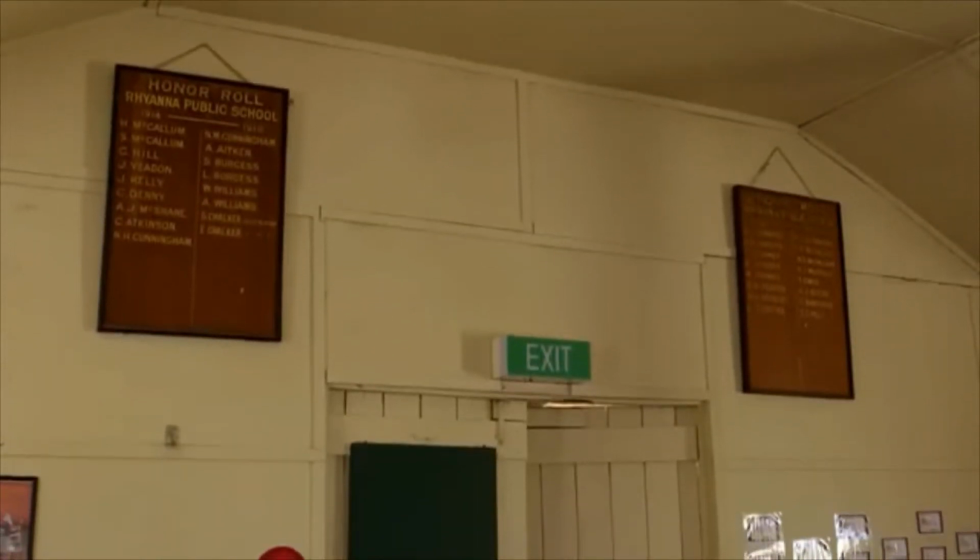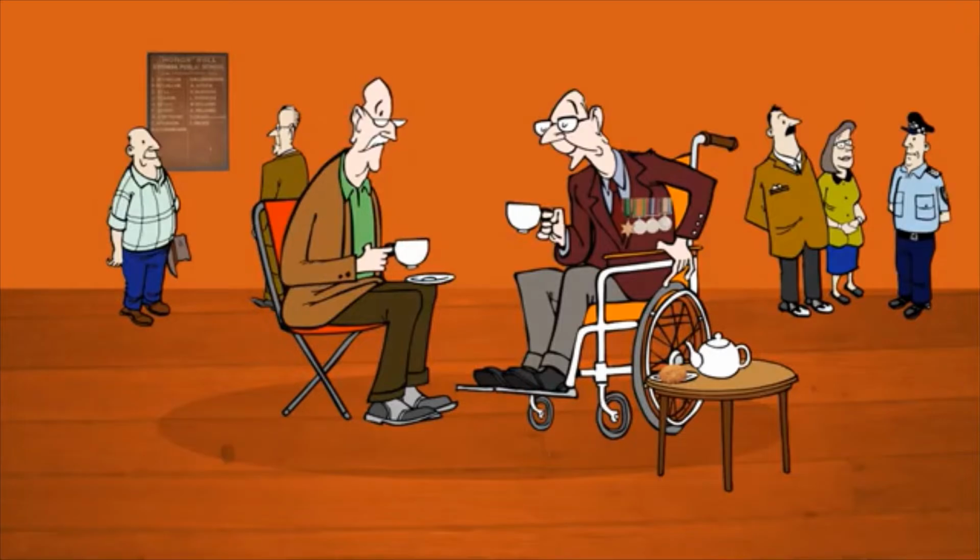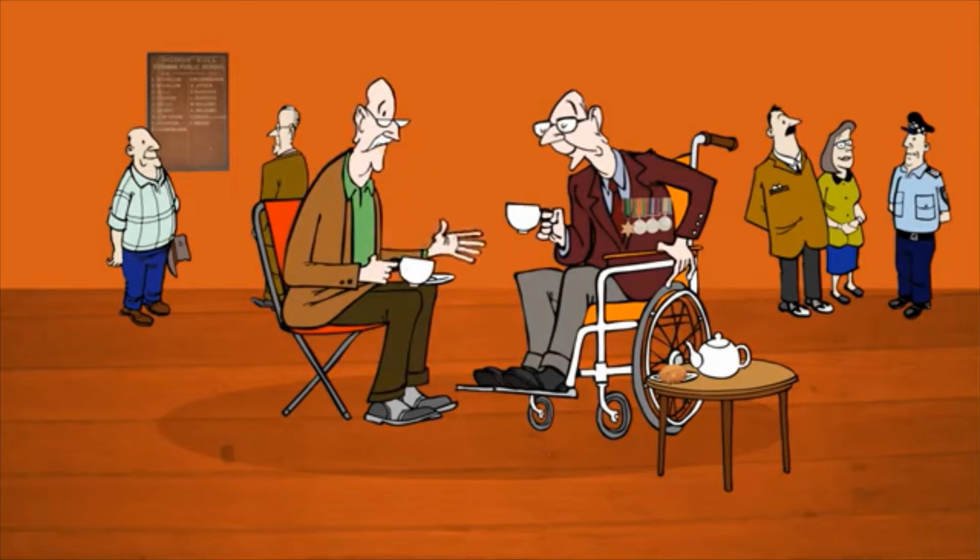Honour rolls list the names of people in the local community who served during war. Often there are several names from the one family. Many of them would have known each other as friends, just like your friends sitting next to you now. These honour rolls are in my local community hall. Did you see it in the film? Yes, that's right. It was behind Bert and Stan.